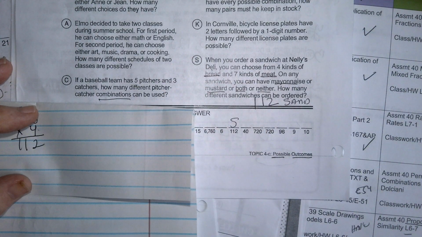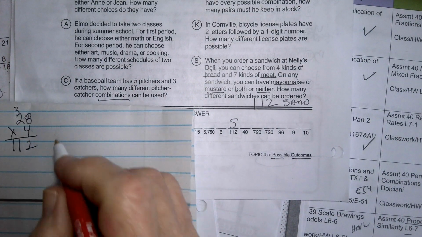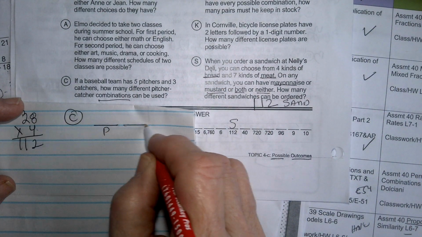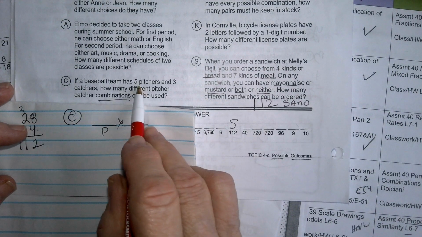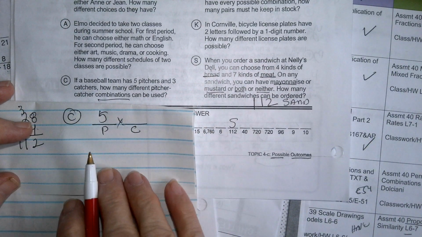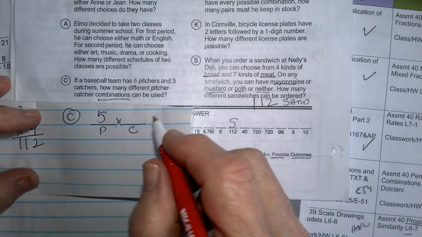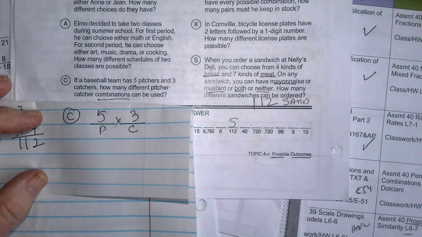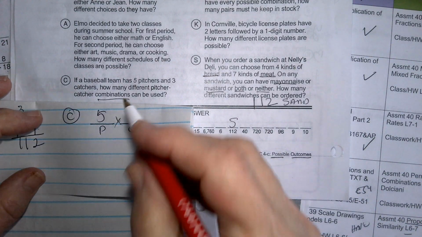So what two positions are there? On the C, it's pitcher and catcher. How many pitchers do we have? 5. How many catchers do we have? 3. And again, this is like 2 people walking together, a pitcher and a catcher. So we just multiply them together.